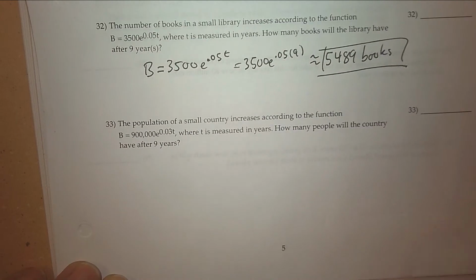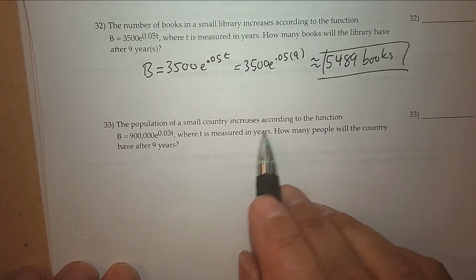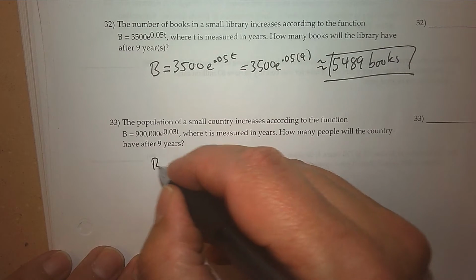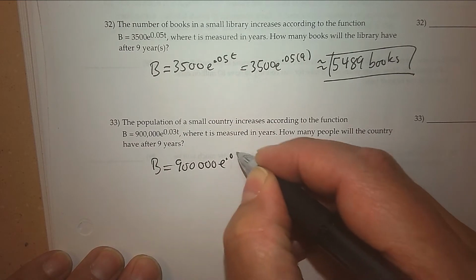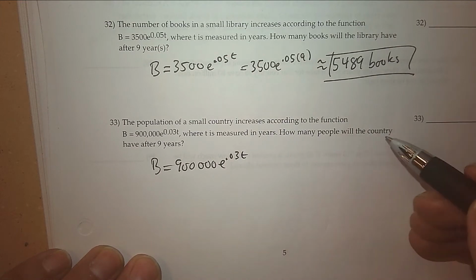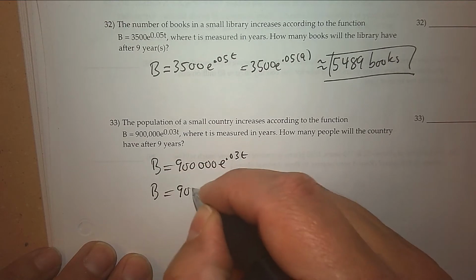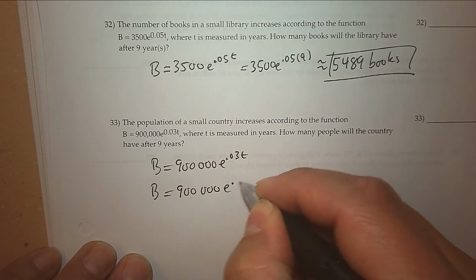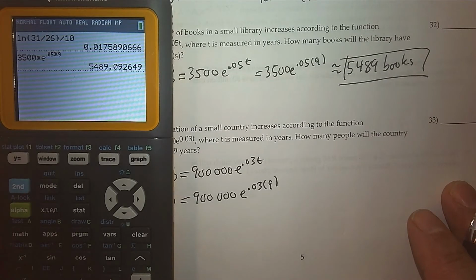All right, number 33. The population of a small country increases according to this equation. So they give me the equation, so I'm going to use it and write it down. T is in years. It says how many people will the country have after 9 years. So again, the end amount is what I'm looking for, which makes this very simple. So wherever there's a T, you plug in 9 and then use your calculator correctly.